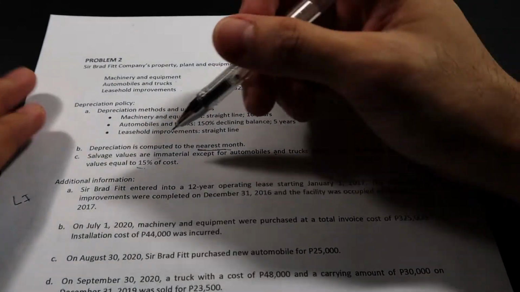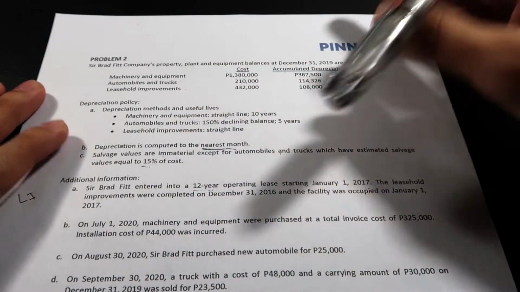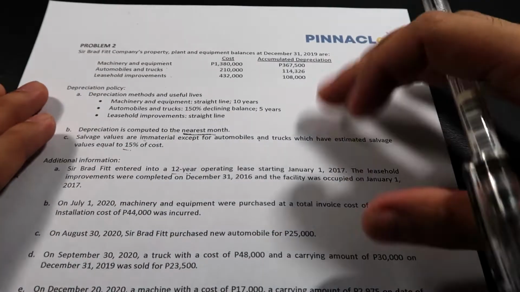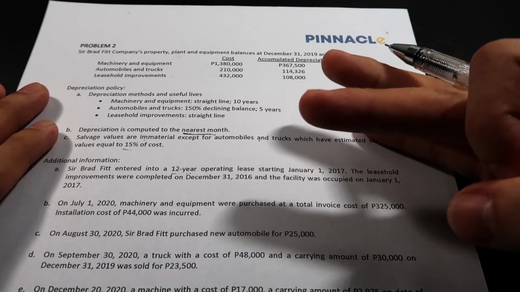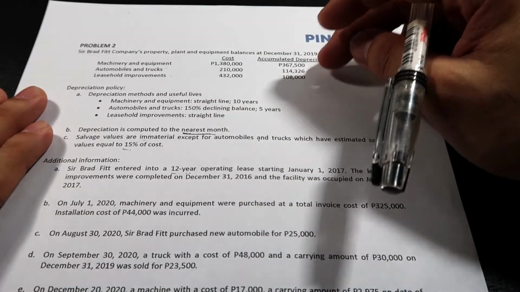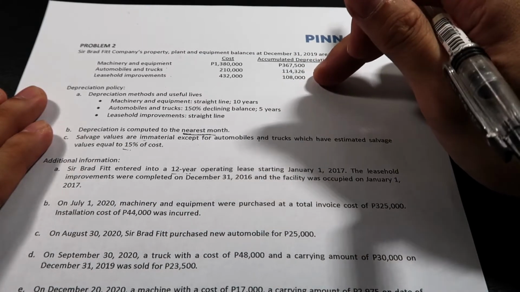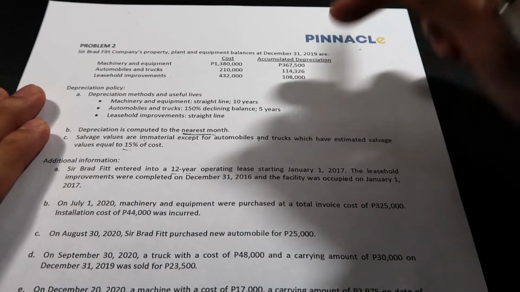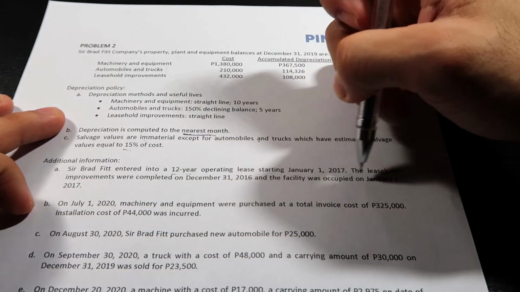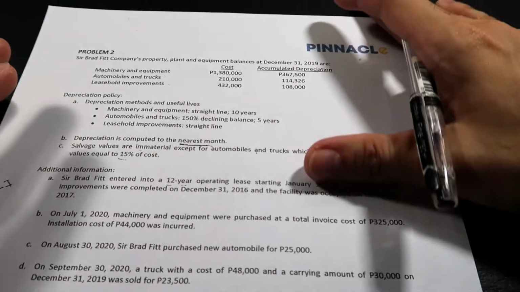Let's analyze nga. 12 years daw yung lease starting January 1, 2017. And these balances are as of December 31, 2019. So, 2017, 2018, 2019. Am I right? These leasehold improvements na accumulated depreciation of 108,000 is for 3 years. Nakuha niyan? So, 2017, 18, 19, 3 years.